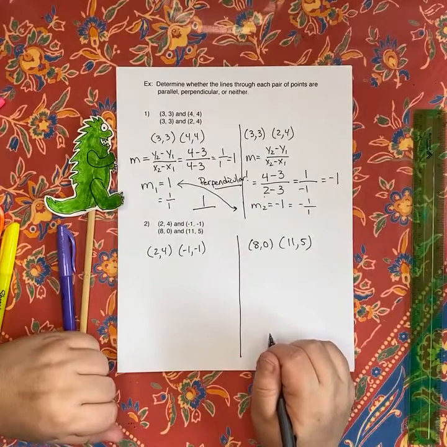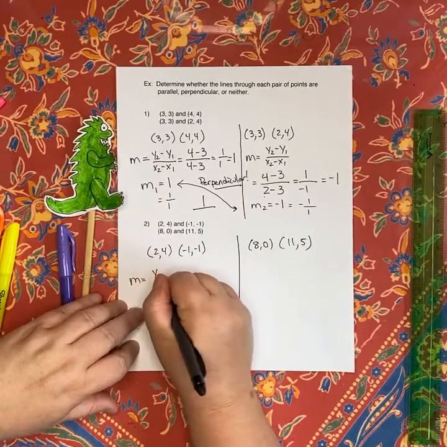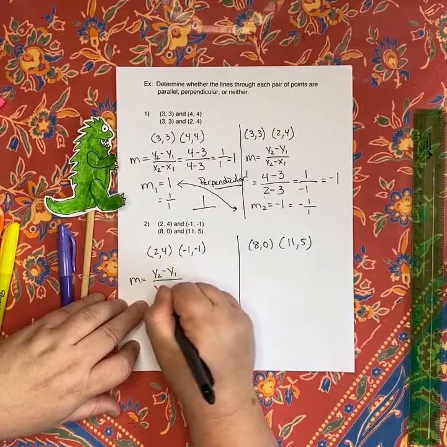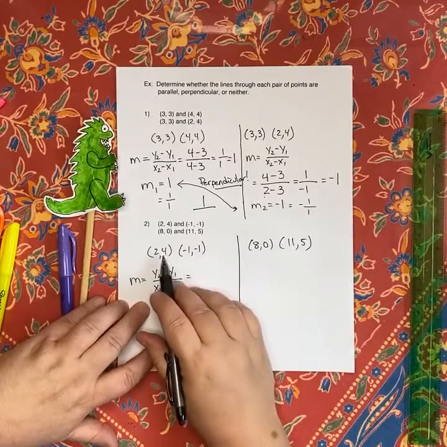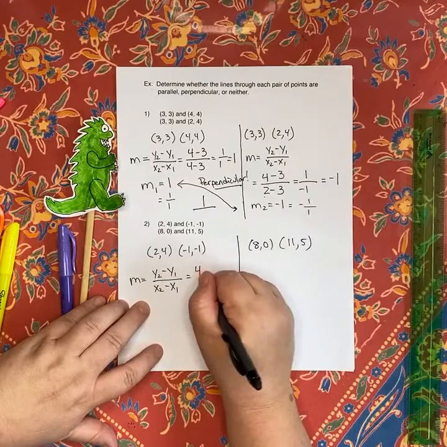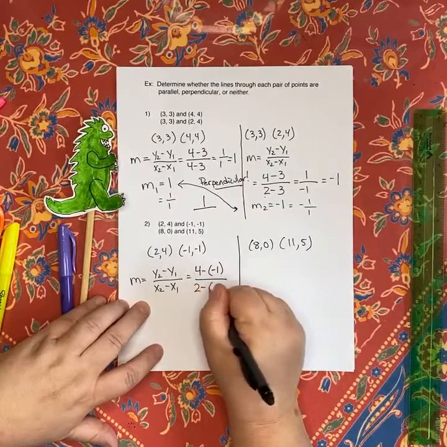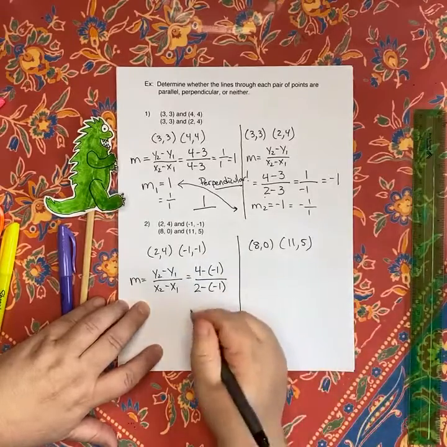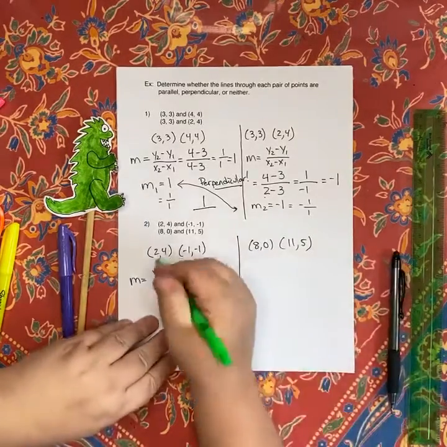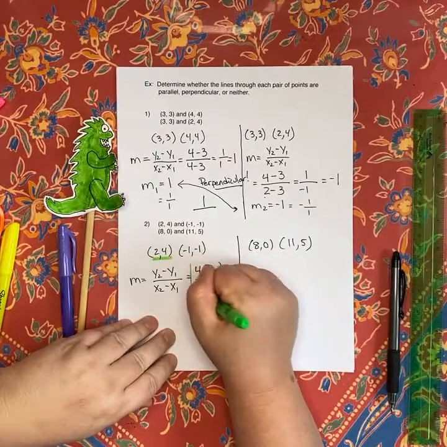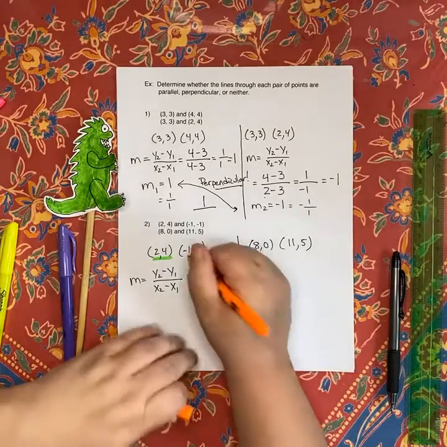Okay? Woohoo. Okay. So my slope is y2 minus y1 all over x2 minus x1. I'm going to start with this point this time. I'm going to try 4 minus negative 1 all over 2 minus negative 1. This one's hard to tell which is which, so I'll identify this as the green, and this one can be the orange.